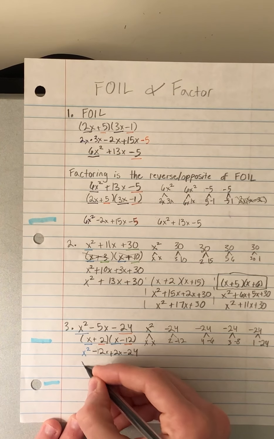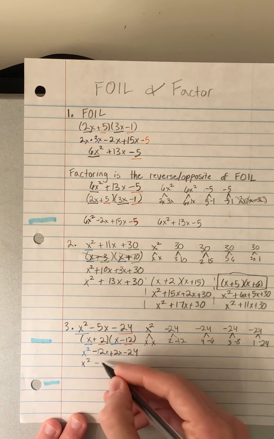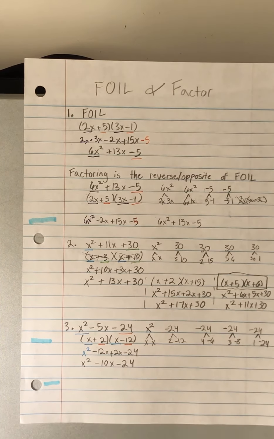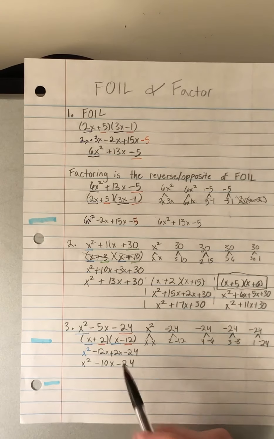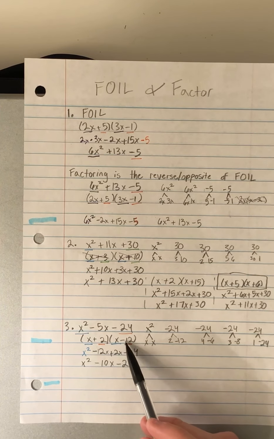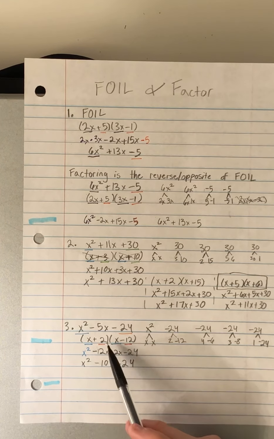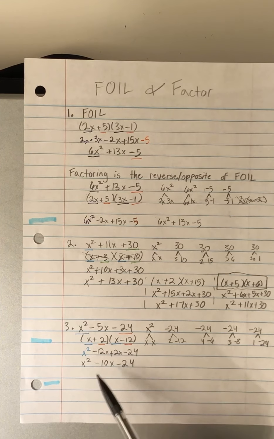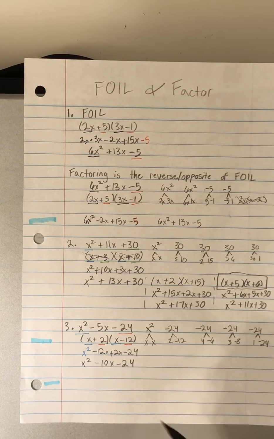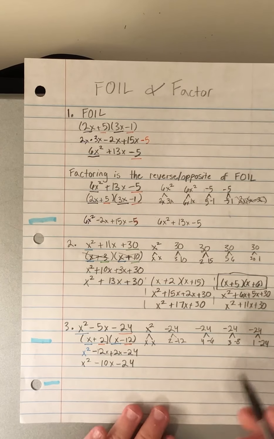So I've got x squared minus 10x minus 24. Not what I'm looking for. So I'm going to move on to another factor pair. If I were to switch their spots, it wouldn't really change anything here because I just have x and x, but we'll talk about that in the next video. I could switch the signs, but what that would do here is give me positive 10 in the middle. And you can try that out and see that I'm right on that. So let's move on to another factor pair.